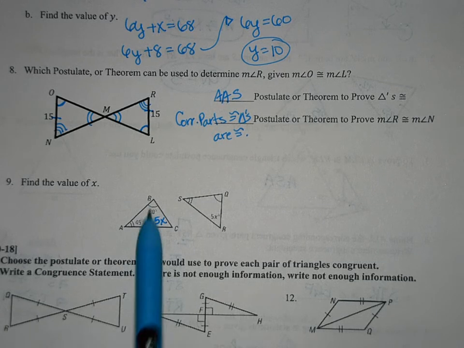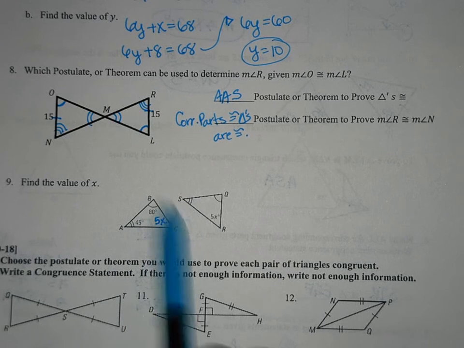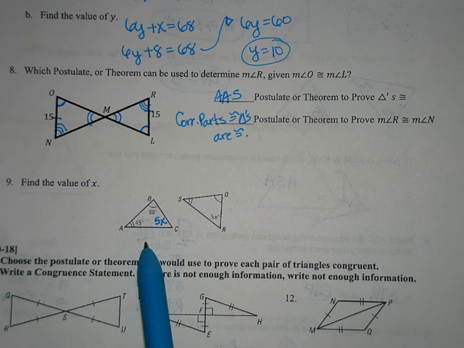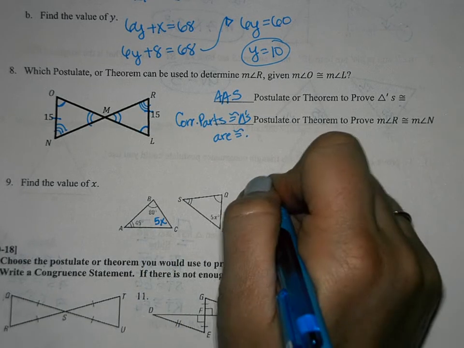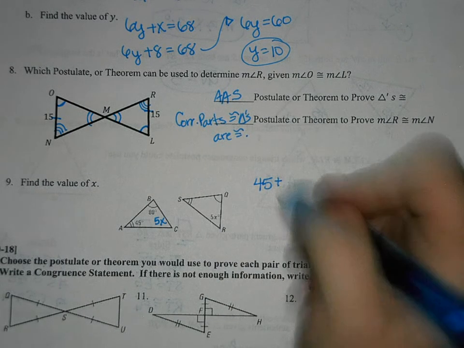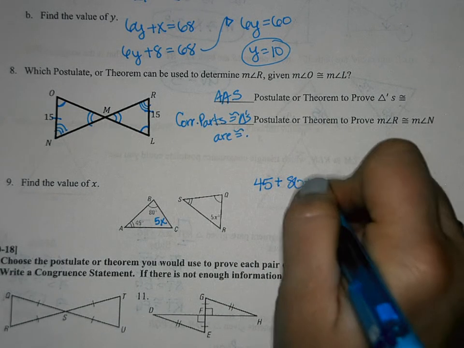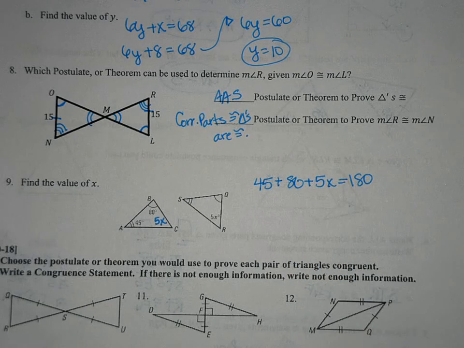So then how can I look at just triangle ABC to figure out what x is? What do you know about the angles of a triangle? They add up to 180. So if we add them all together and set it equal to 180, we can solve for x.